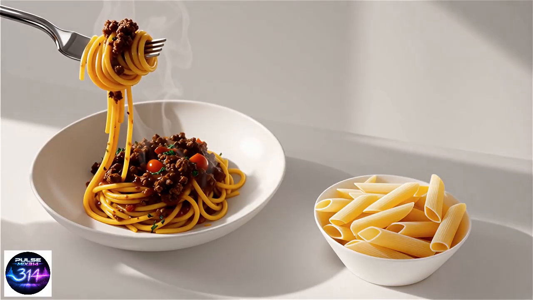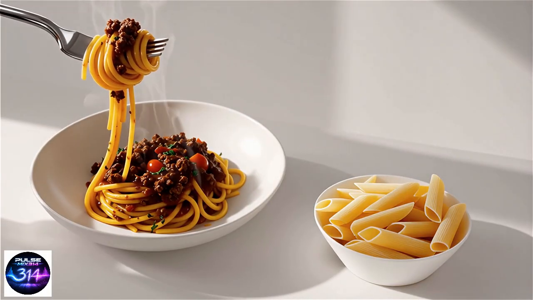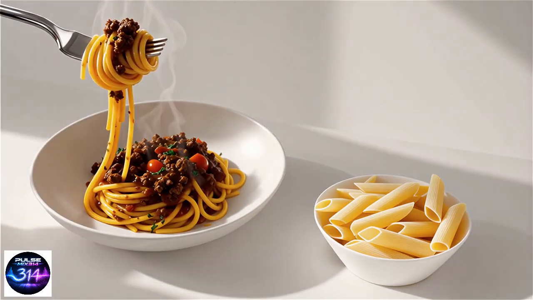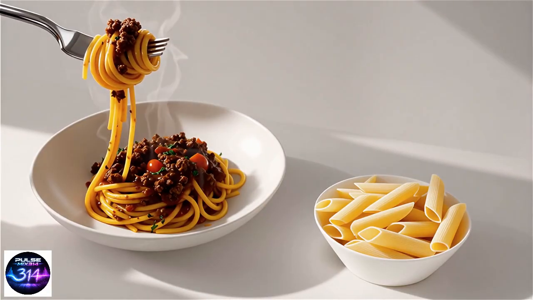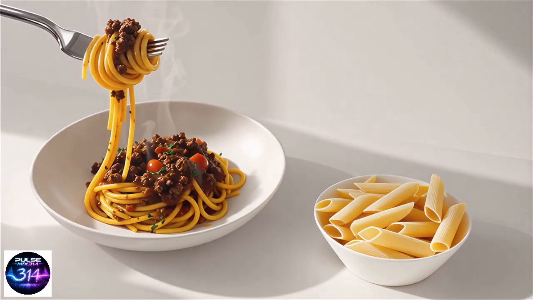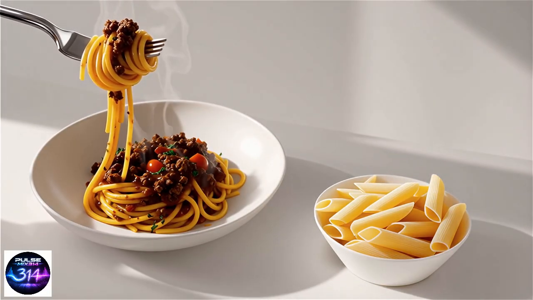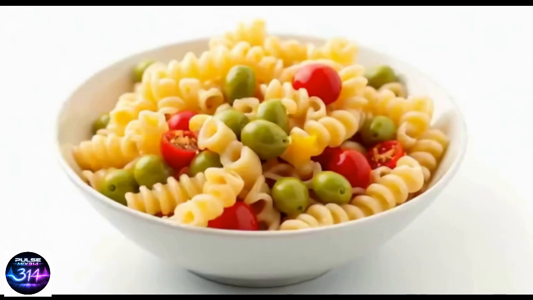Penne comes in two main varieties, smooth penne lisce and ridged penne rigate, with the ridged version gripping chunky sauces more effectively. It is a versatile pasta that works equally well with tomato sauces, cream sauces, and baked dishes. Penne is one of the most commonly found pasta shapes in supermarkets worldwide.